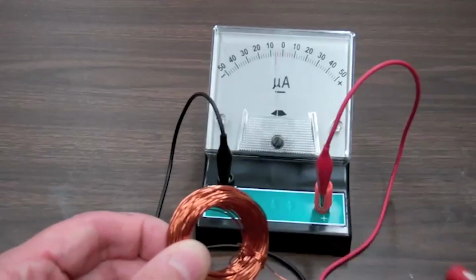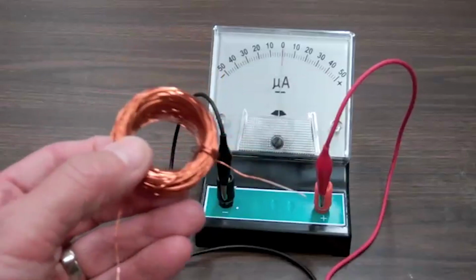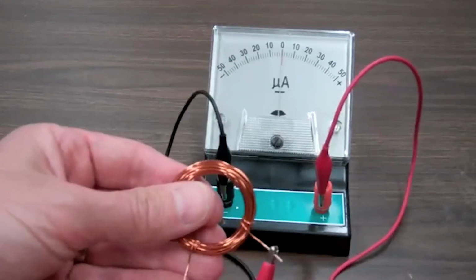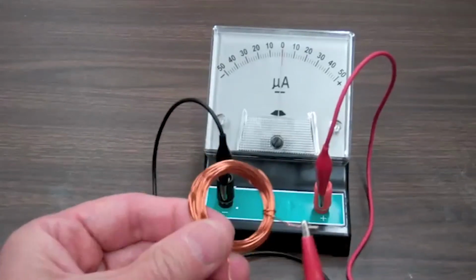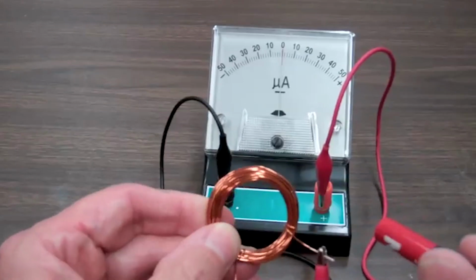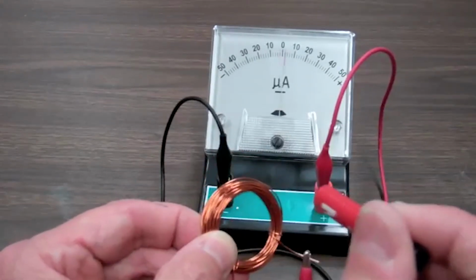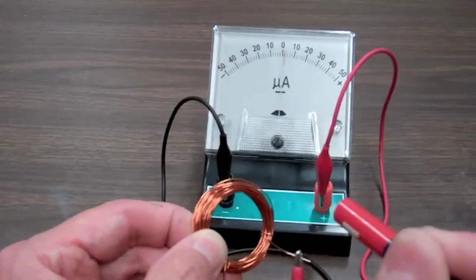Okay, so now let me connect the 25 turn coil. So I have 1/4 the number of turns. And so again, if I move the magnet and try to move it as fast as I can, you can see from the deflection I'm only getting about 1/4 of the current flowing.